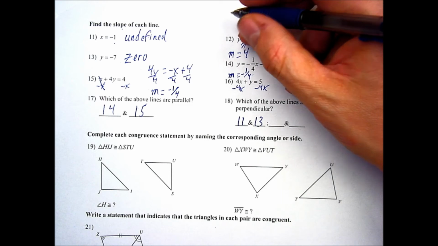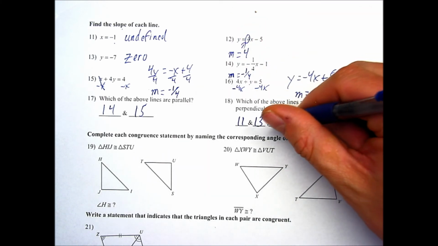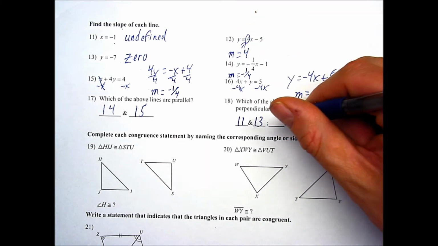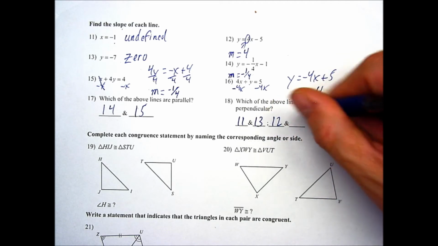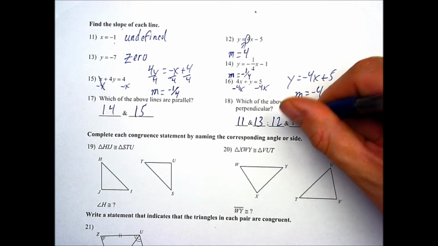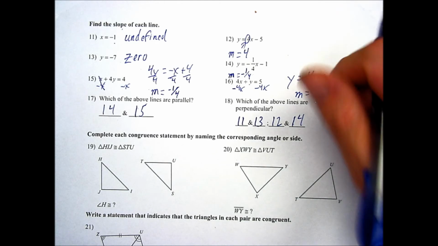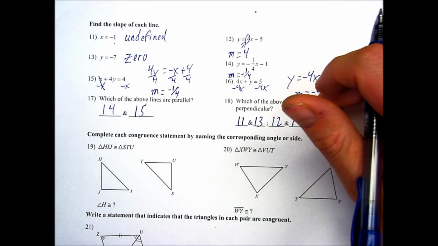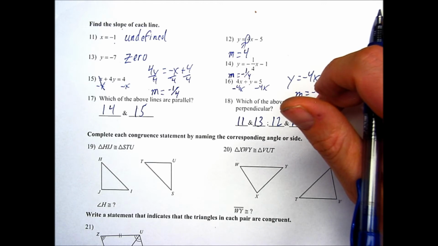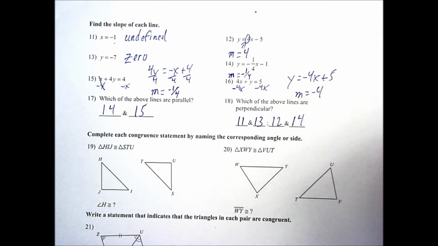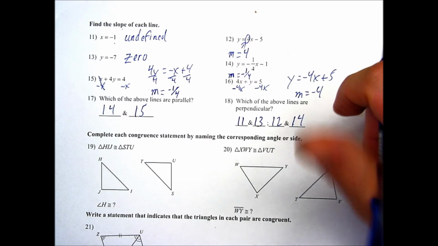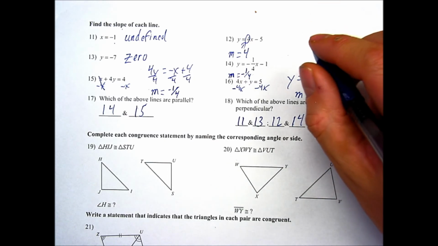15 and 14 are also perpendicular. So in fact, there are actually two answers that could go here. 12 with 14 or 14 with 15. If I don't have enough blanks on the test, just put the amount of answers that's there, and you can omit one of them. So 12 and 14, you could also put 14 and 15 here. Not 14 and 15. 12 and 15. They'll also be perpendicular.